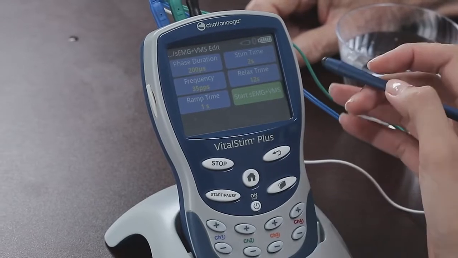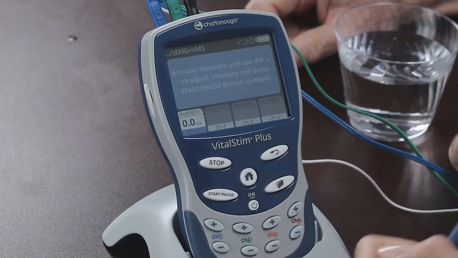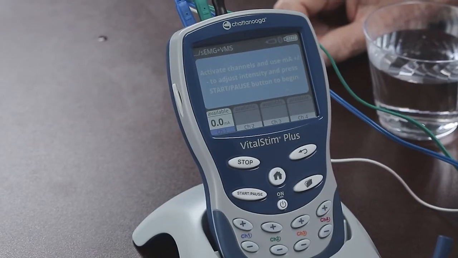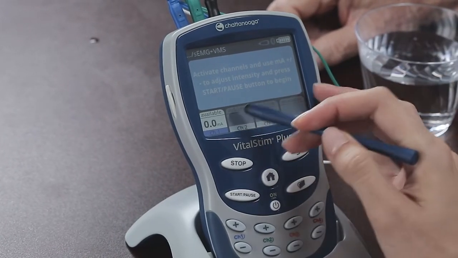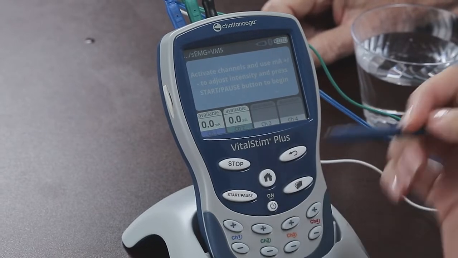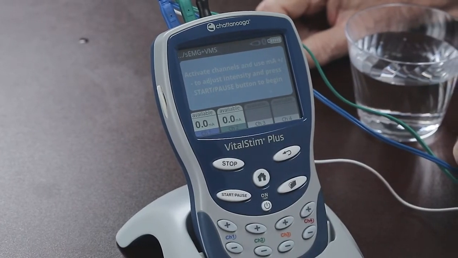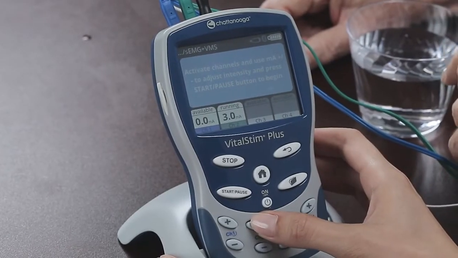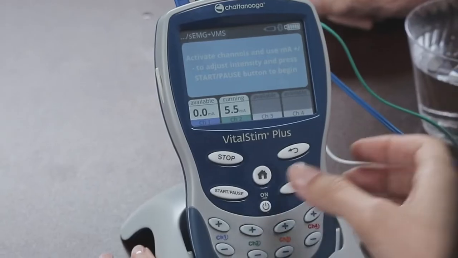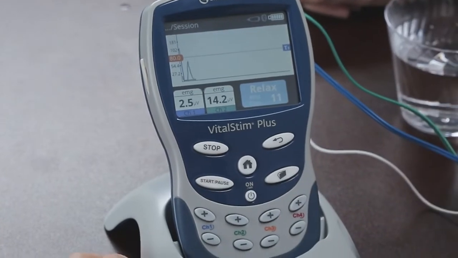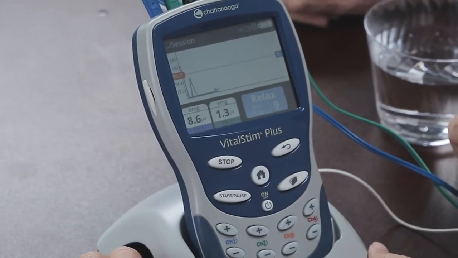Press the Start Surface EMG plus VMS button and we bring up this screen. Channel 1 is already active and it will remain active because it is the triggering channel. But in this example, we are not going to stimulate through it, so we'll leave the intensity at 0 milliamperes. We select channel 2 in order to increase the therapeutic intensity. Let's do this for this patient as we have done before. And once we are at the right level, press Start, pause, and the machine will start in relax mode.